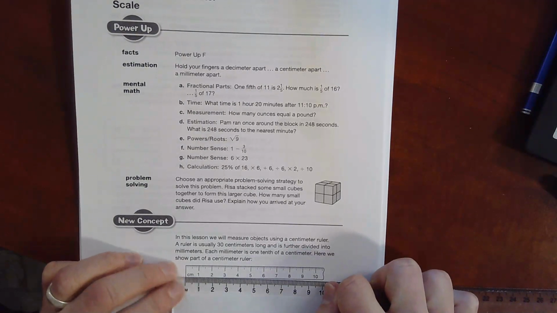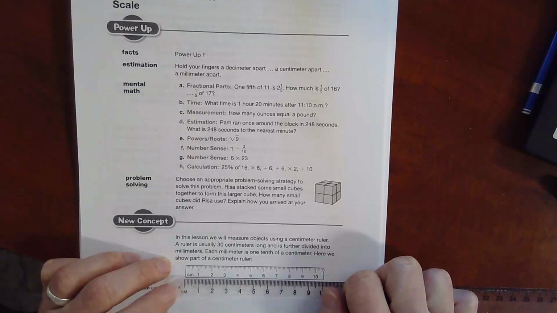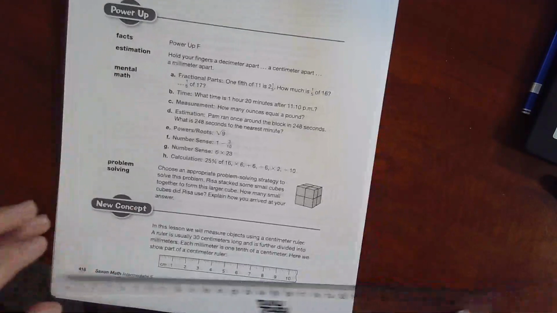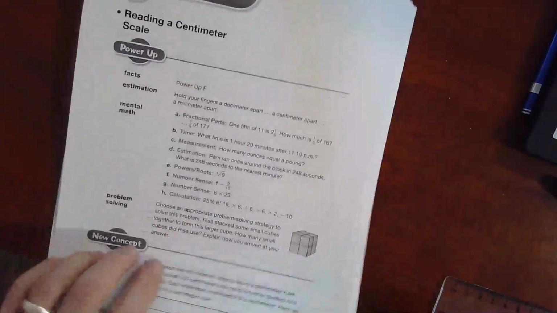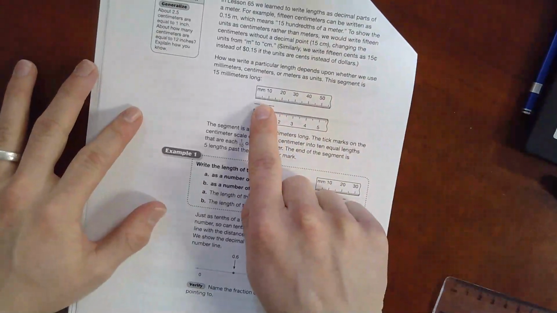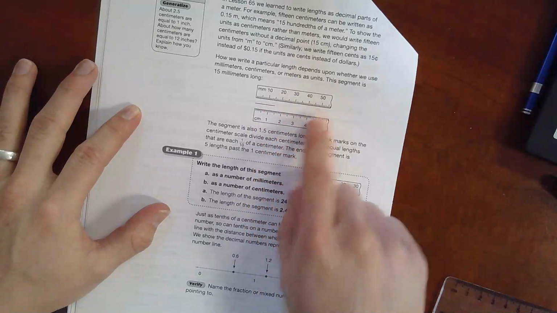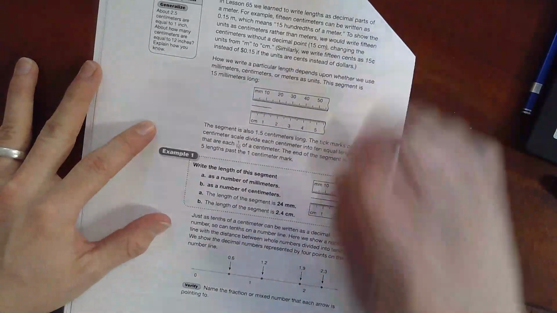This length right here is 1 decimeter, okay? So this whole ruler is 3 decimeters long. All right. So we could talk about this as 10 millimeters, 20 millimeters, 30, 40, 50, or 1, 2, 3, 4, 5 centimeters versus millimeters.